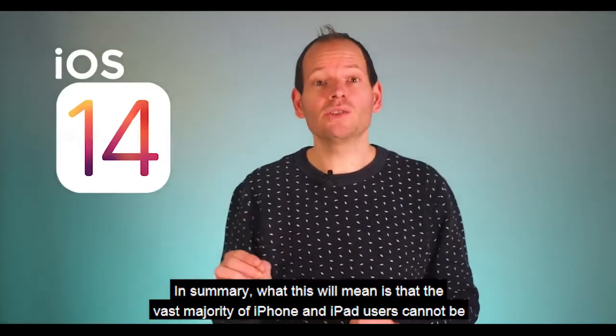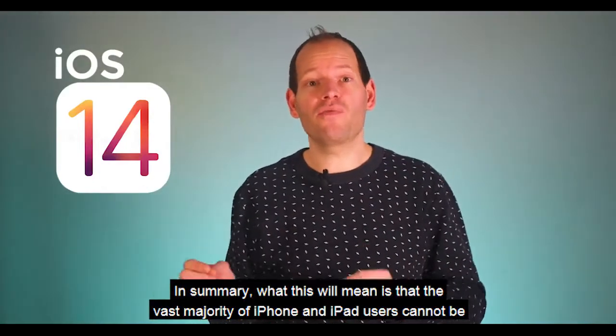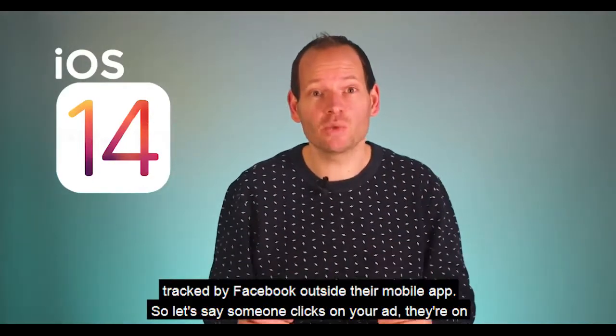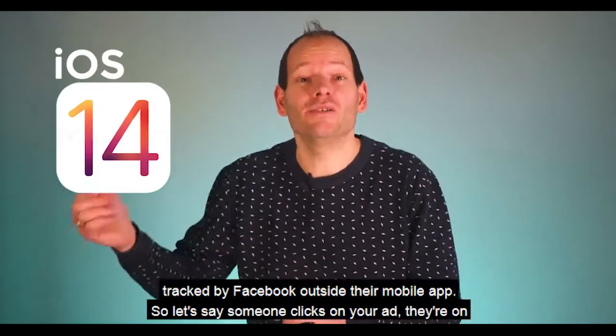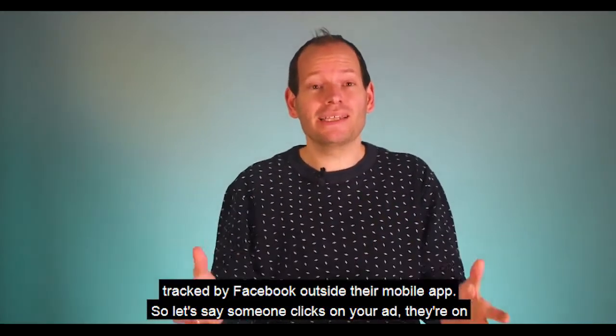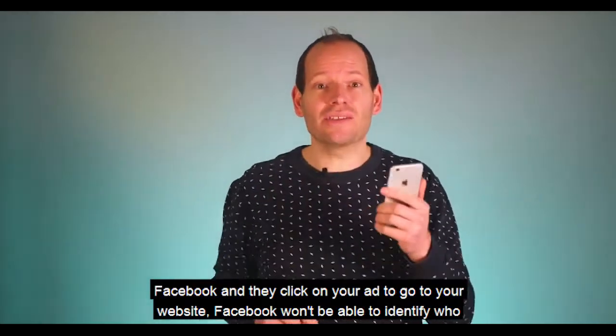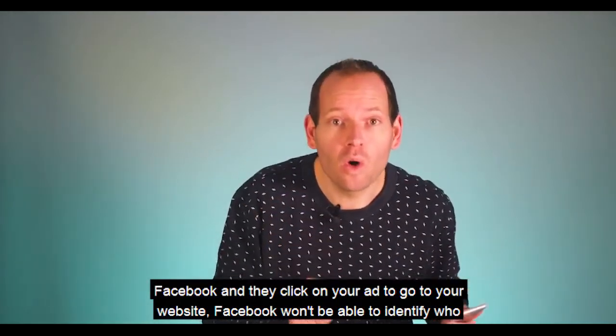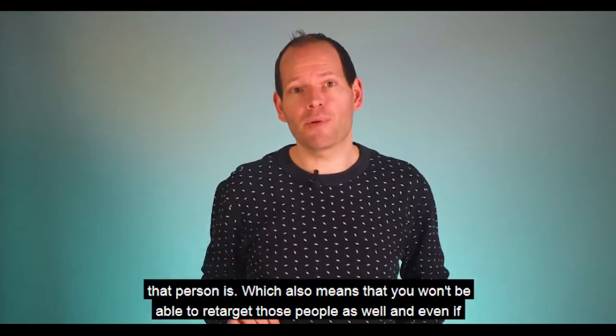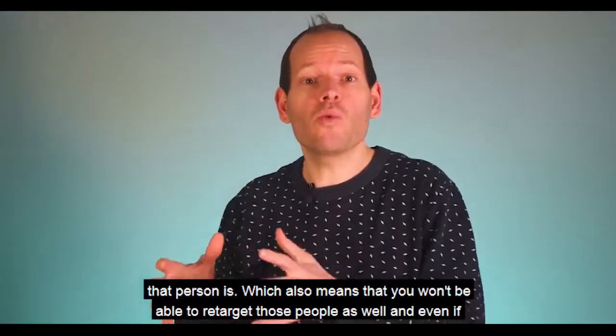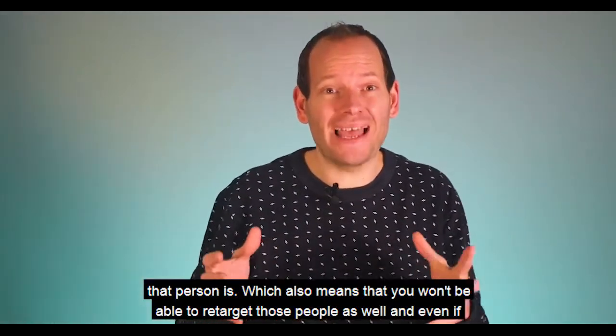In summary, what this will mean is that the vast majority of iPhone and iPad users cannot be tracked by Facebook outside their mobile app. So let's say someone clicks on your ad on Facebook to go to your website. Facebook won't be able to identify who that person is, which also means that you won't be able to retarget those people as well.